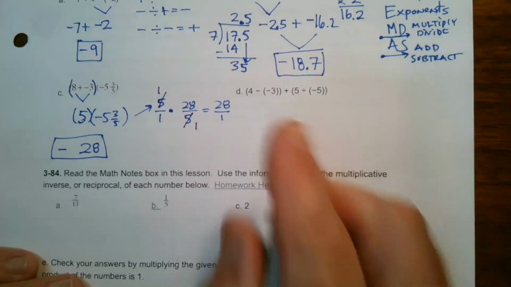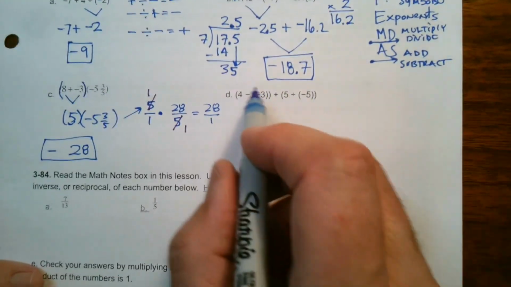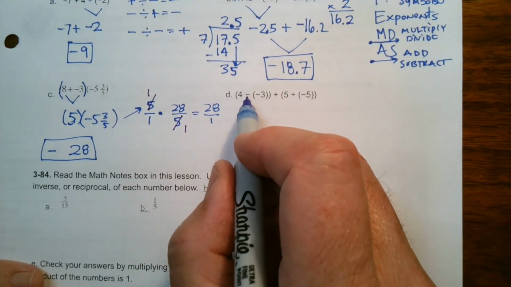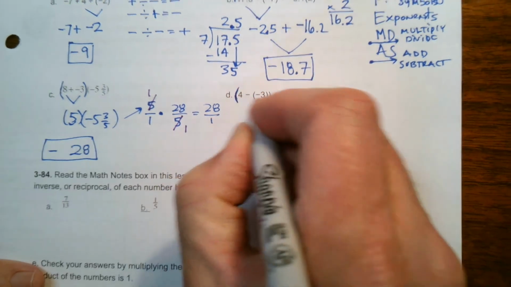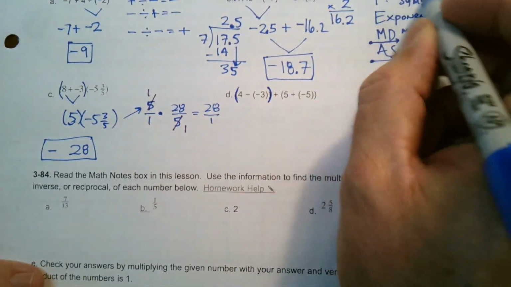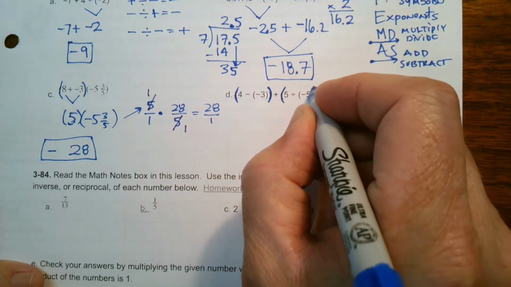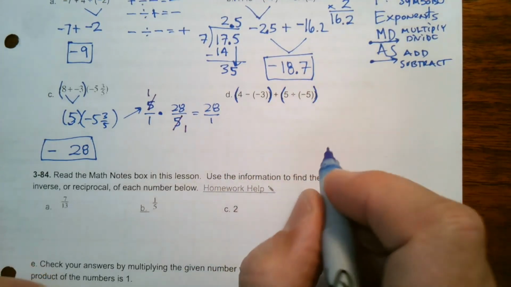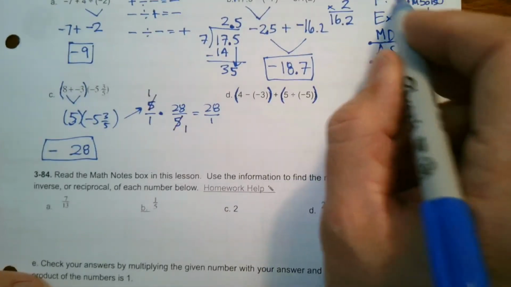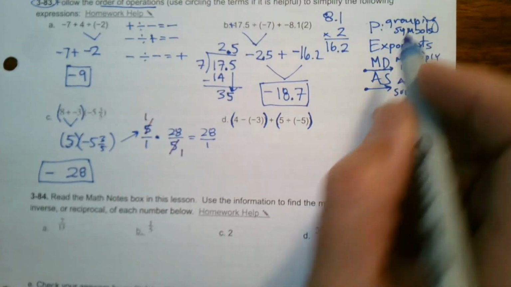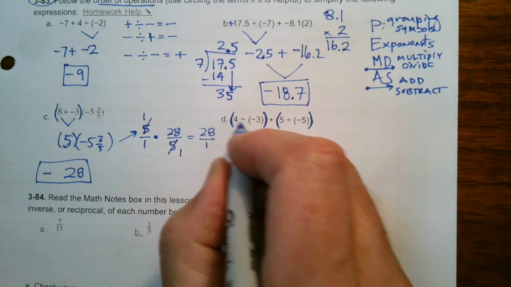Okay. Last one, D. Let's see. I've got a subtraction, but all of that is inside a set of parentheses. So I know I'm going to have to do that first. And then addition. And then I've got another set of parentheses where I have to do some division. So I'm going to take care of parentheses first, my grouping symbols. So 4, I do what's in here.